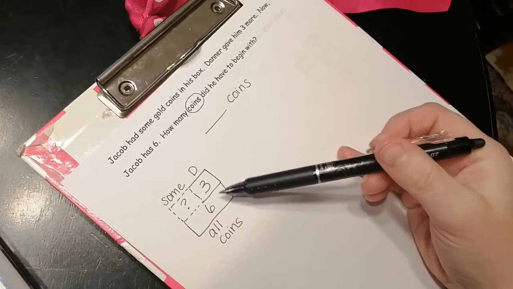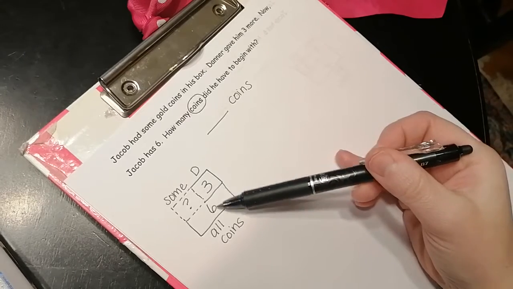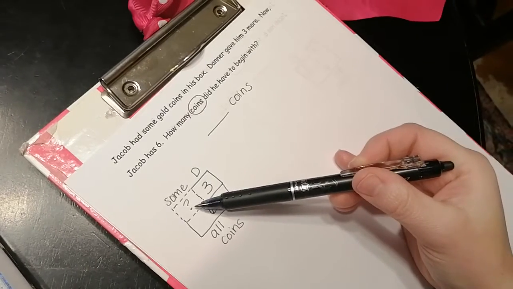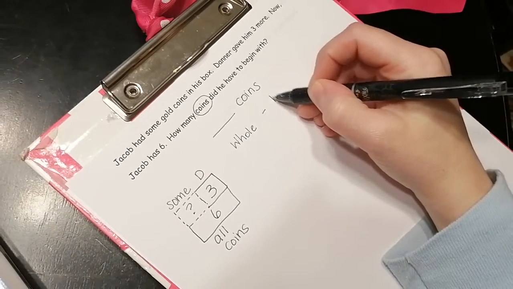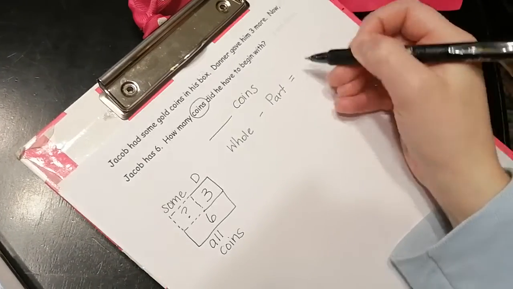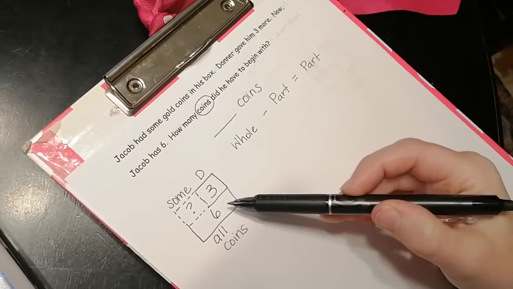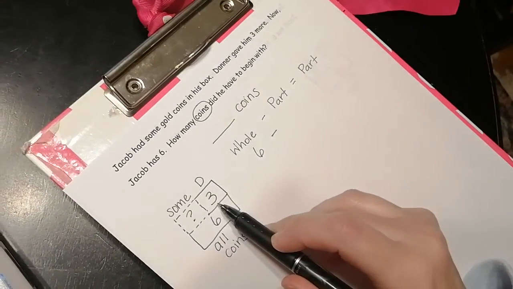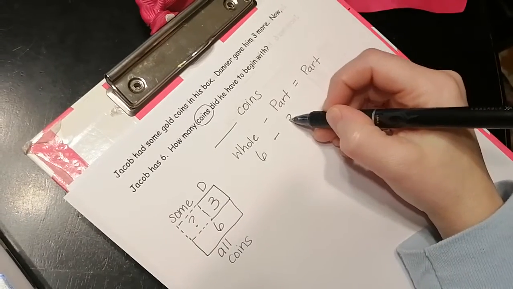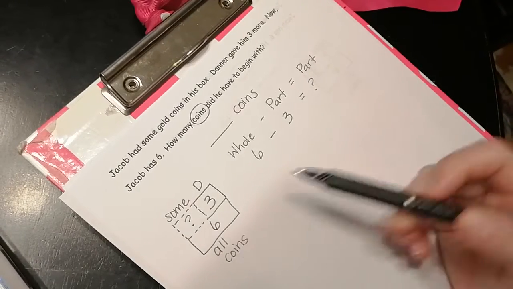So let's look at our unit bar. If we have a whole, the whole thing, and we have a part, which is what Danner gave him, wait a minute, and I need to find the other part. I know that a whole minus a part equals the other part. Okay, so I think I can write my equation now. So I can say 6 take away or minus the part that Danner had. That was 3. That equals something. That equals the coins that he had to begin with.